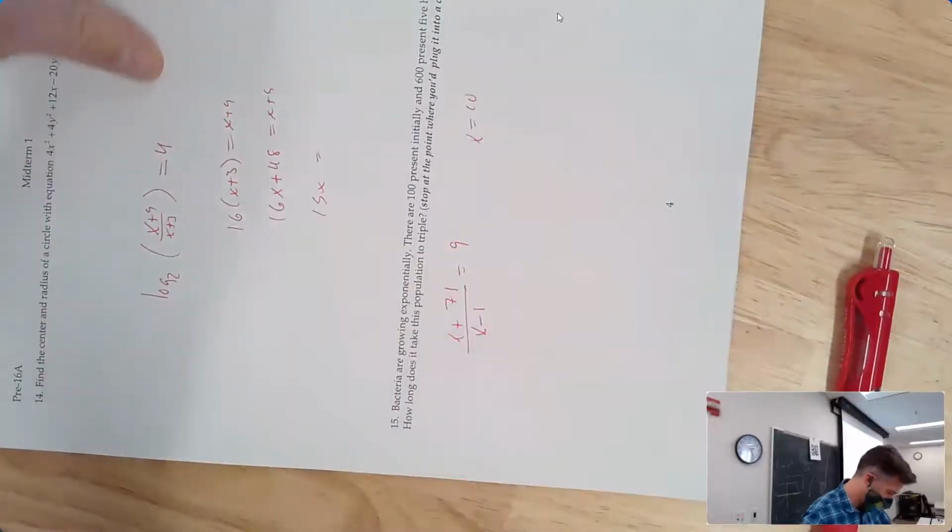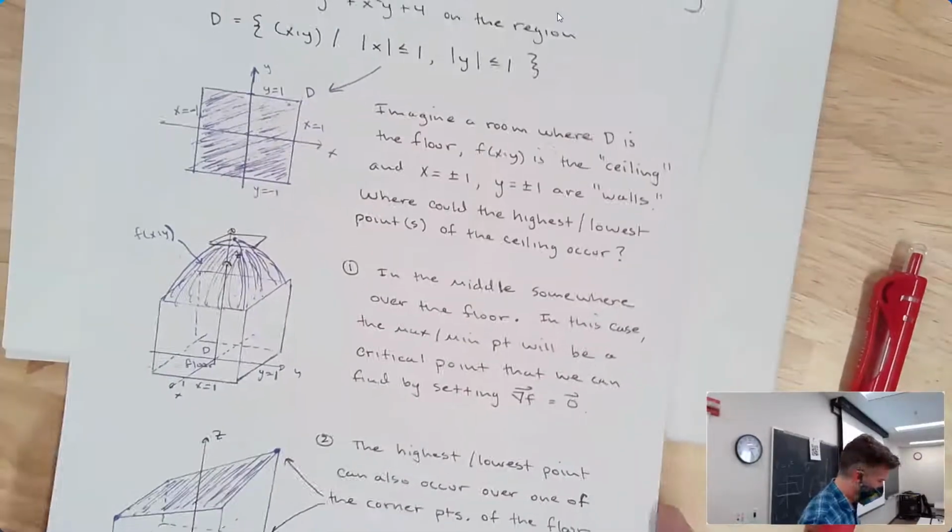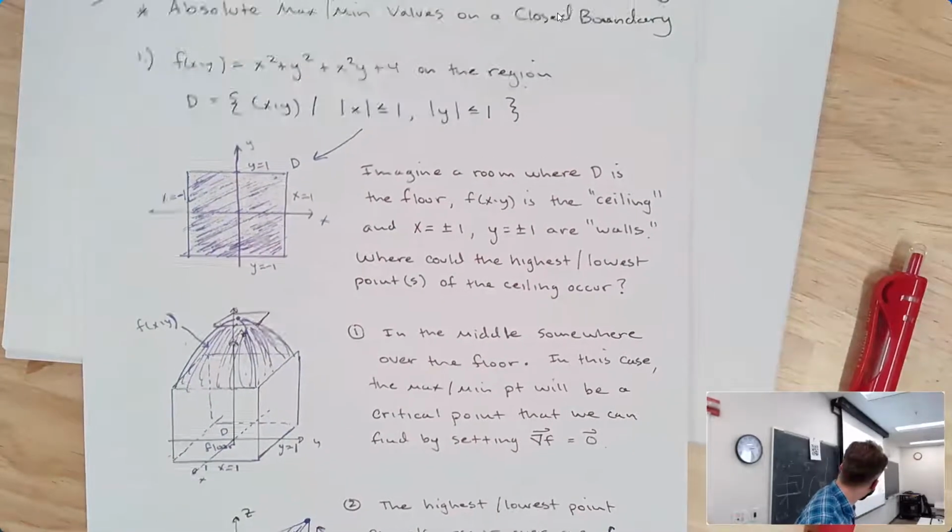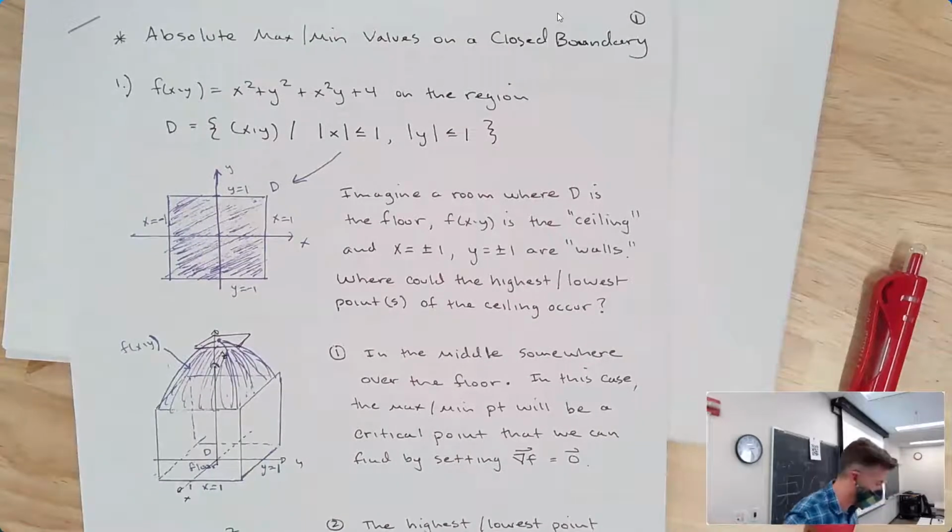All right, so let's talk about absolute maximum values on a closed boundary. And while I could certainly try to draw this picture, you guys know my pictures are not that good, so I'm just going to let Grant do the work for me. Here are some nice pictures. So here's what we're going to do. We're still going to do the work, but here's what we're looking at. Some absolute maximum minimum values on a closed boundary.